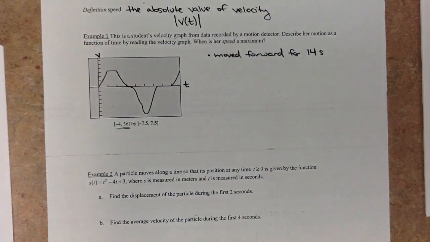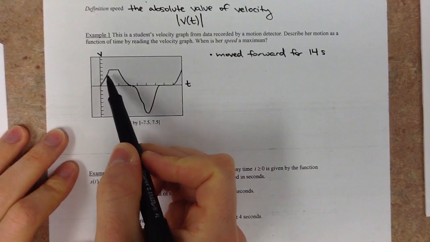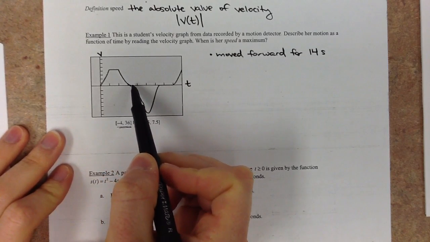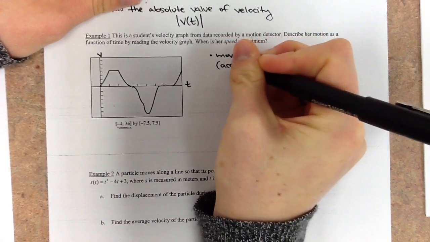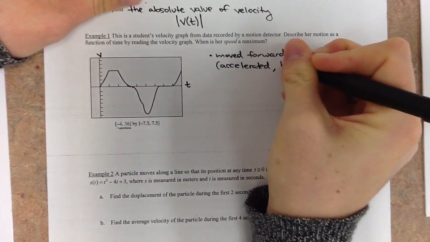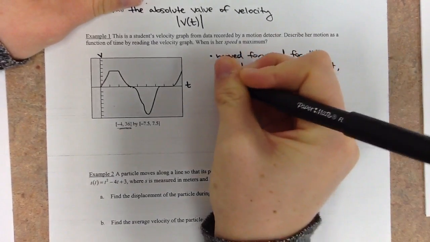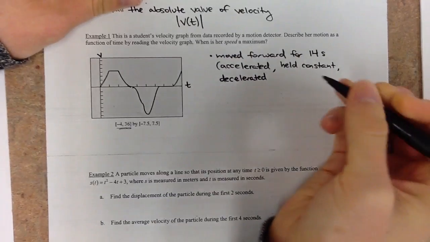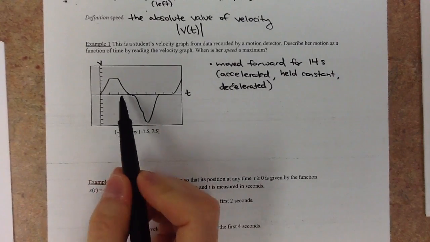And then if we want to get even more specific, here the velocity reaches a peak. Here the velocity is increasing, which means she's accelerating, and then holds constant, and then she decelerates back to a velocity of 0. So first she accelerates, held constant, and then decelerated. I feel like that has an extra C. Maybe? Okay, so that's this pattern up until here.